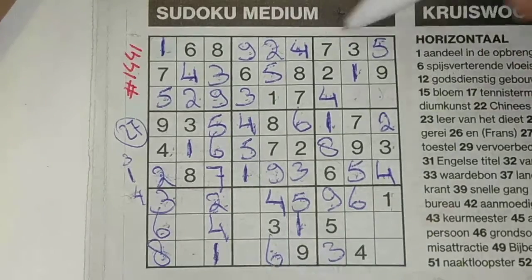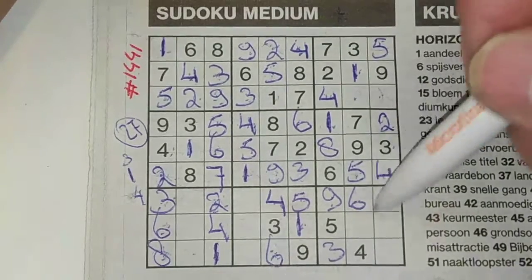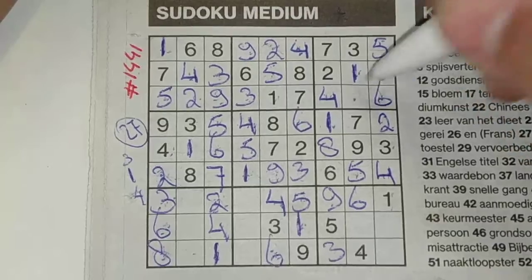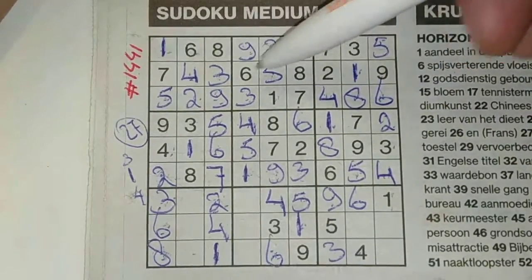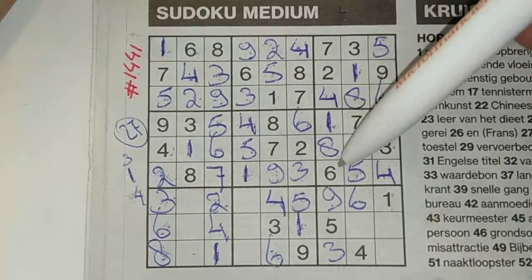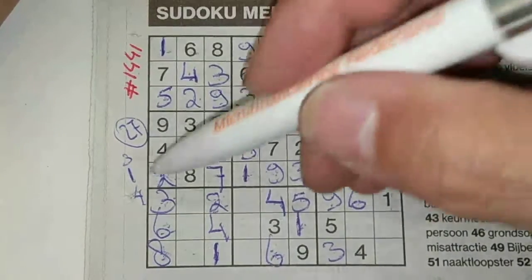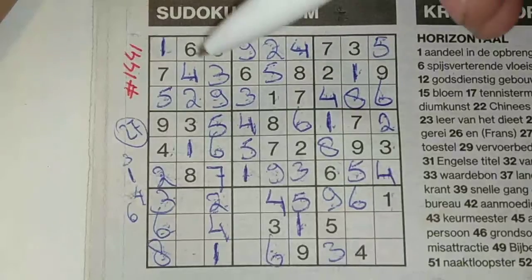2 numbers left in this big square for the numbers 6 and 8. We see here 6, no 6 there. 6 should be here, and the 8 goes there. And all the 6s are used, I can see. Yes, digit number 4.